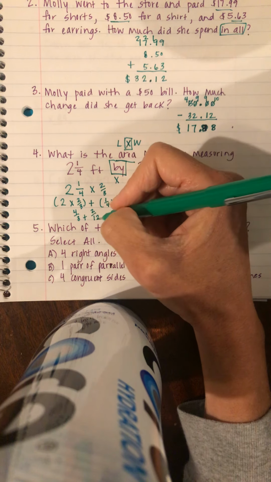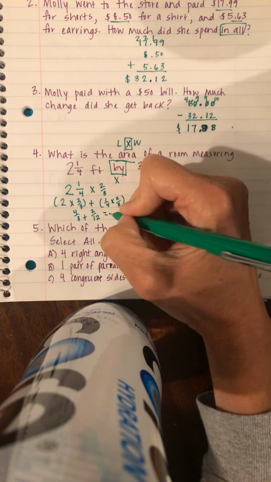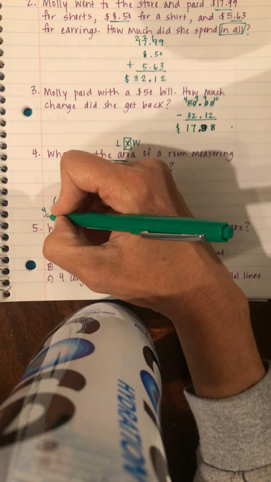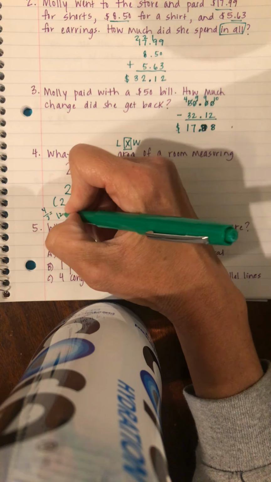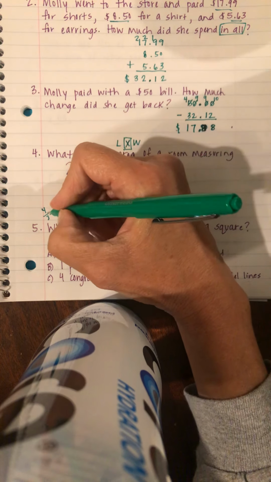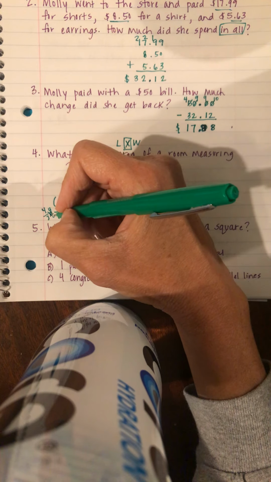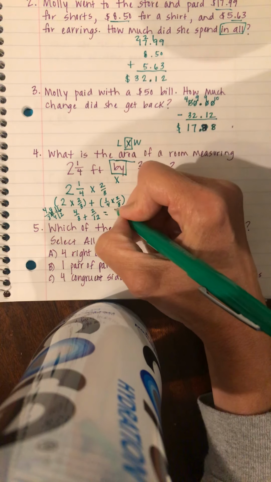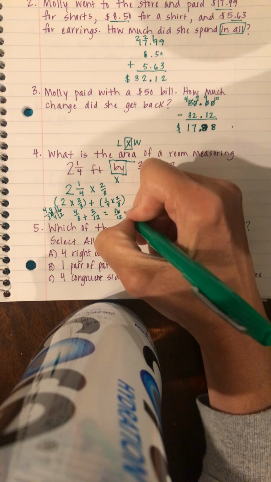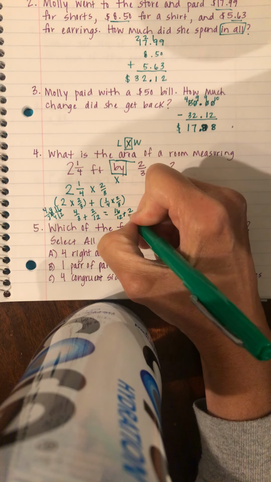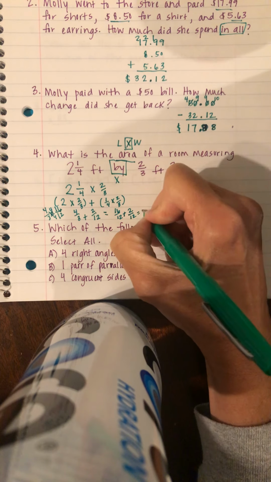When I do it this way, I do have to come up with a common denominator. I know that 3 can go into 12, so I'm going to do 4/3 equals how many over 12? Well, I know 3 times 4 is 12. So I would multiply by 4/4. That gives me 16/12. So 16/12 plus 2/12 gives me 18/12.